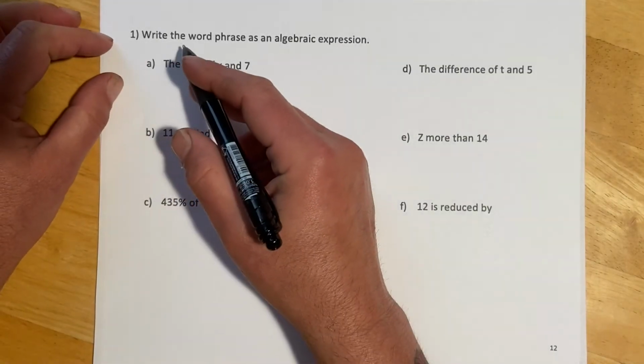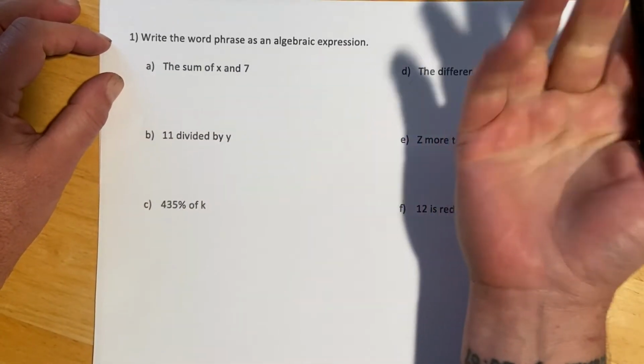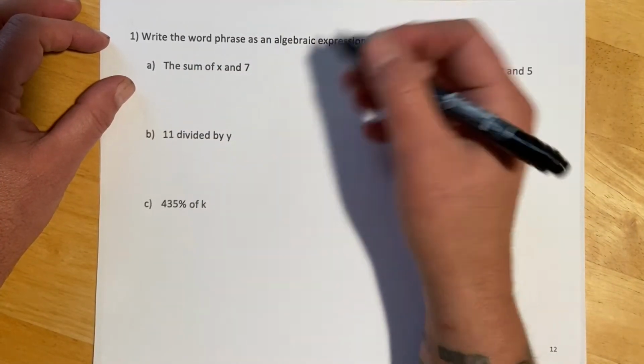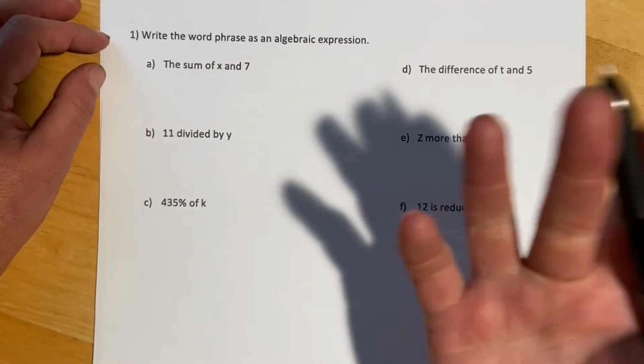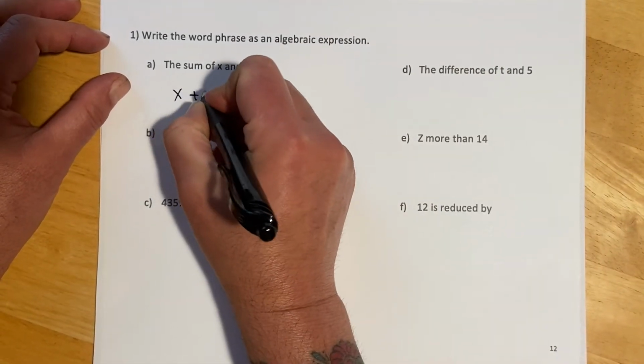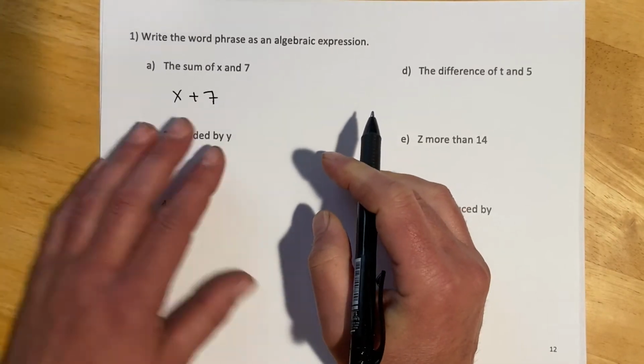For this first example, we're given a word phrase and asked to translate that into an algebraic expression. So the sum of x and 7. As long as you know that sum means the result of an addition problem, then we're all set. So we can just say x plus 7. We're not solving anything, it's just an expression.